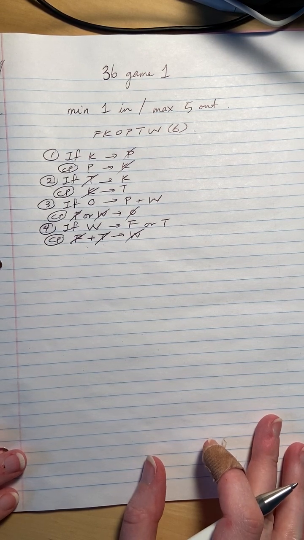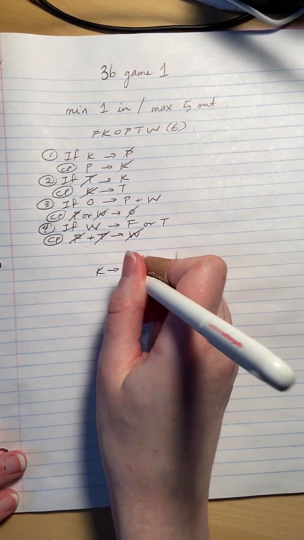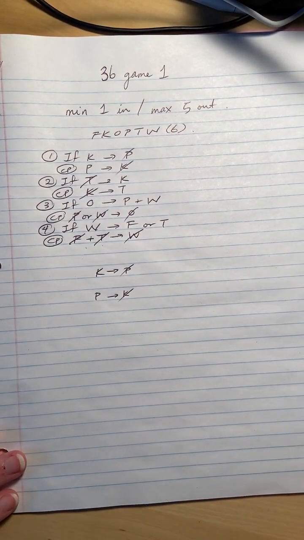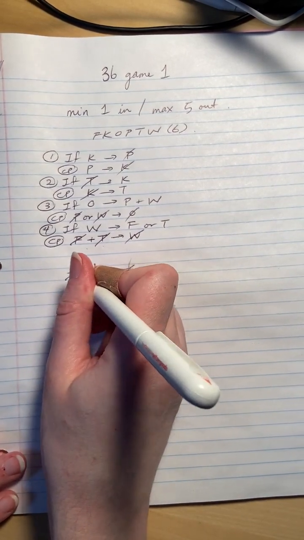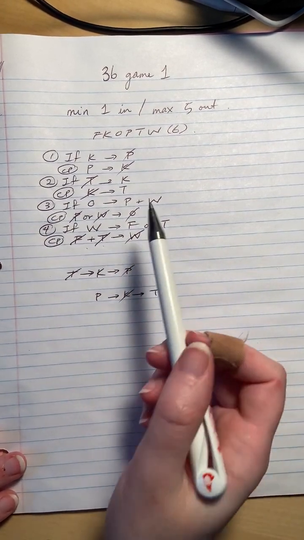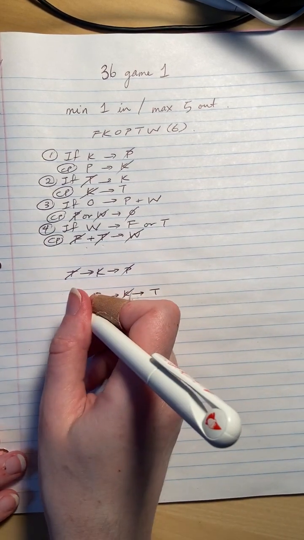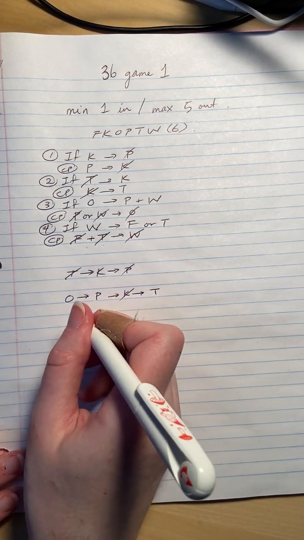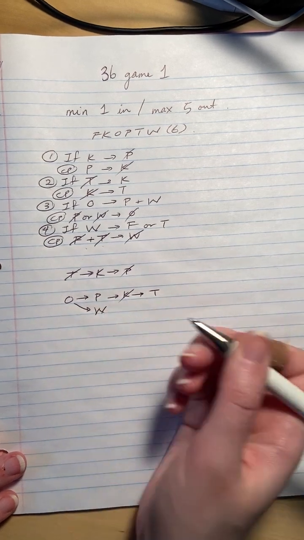Okay, let's create a little chain here. Let's just start with the first rule and see how we can link things up. Do the contrapositive at the same time. Okay, so K, if we don't have T, then we're going to have K, and if we don't have K, we're going to have T. Let's see, O to P, so if we have O, we're going to have P. We are also going to have W.